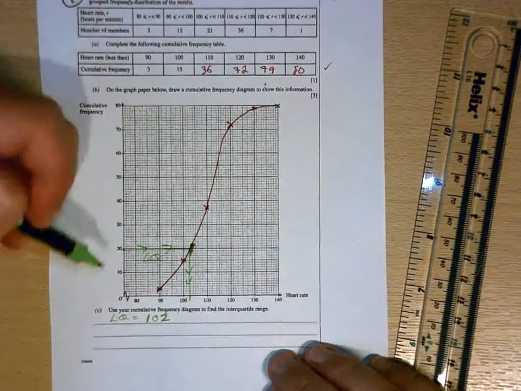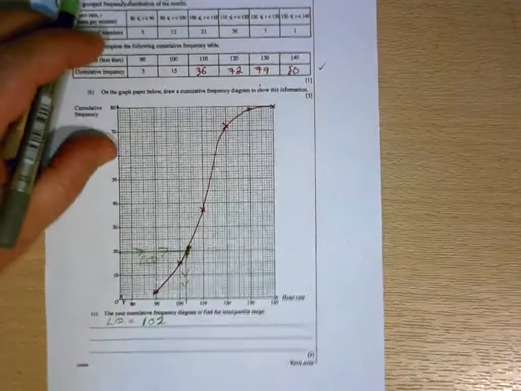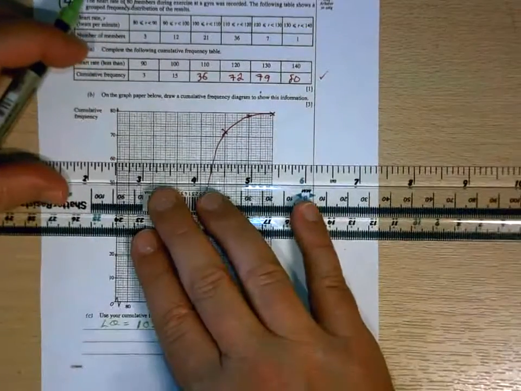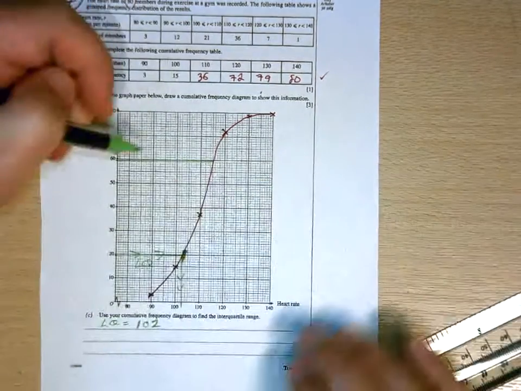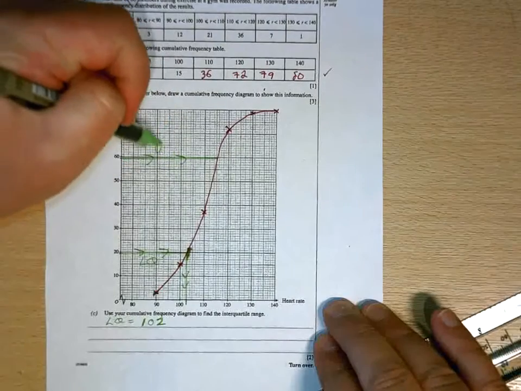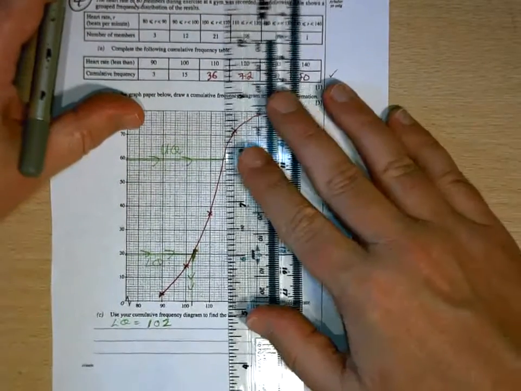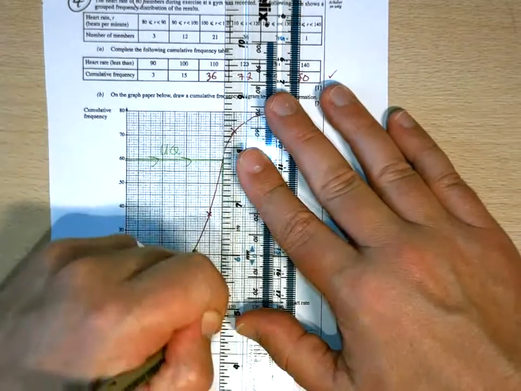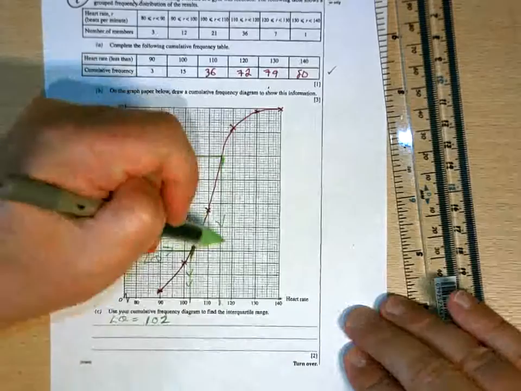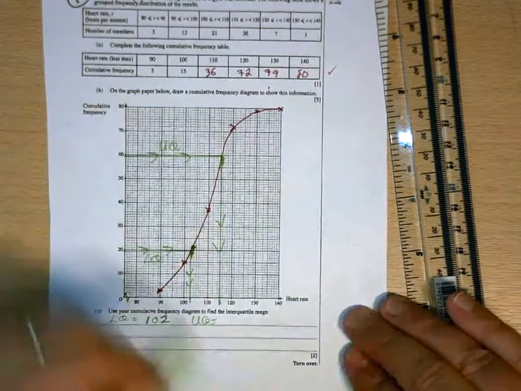Upper quartile will be at 3/4 of 80, which is 60. So we go up to 60, across the graph, UQ, upper quartile, and read down. So the upper quartile, you can see there, is 115.